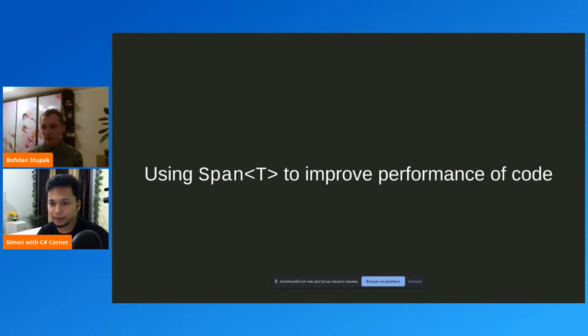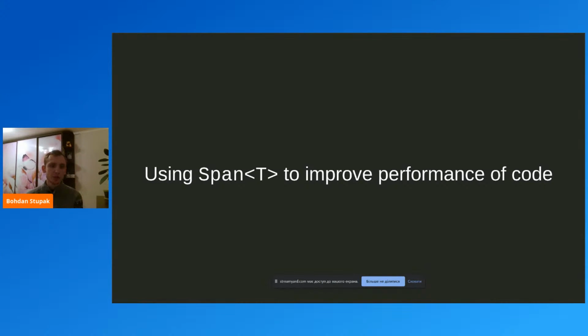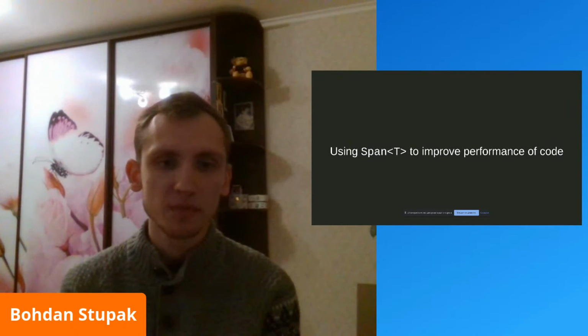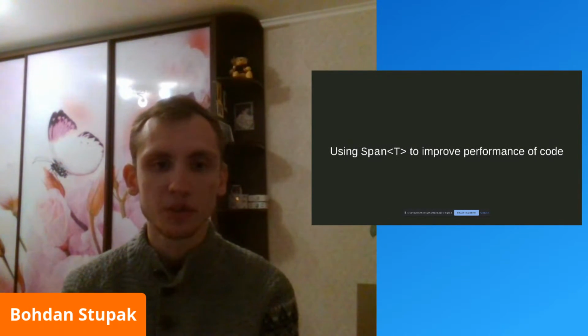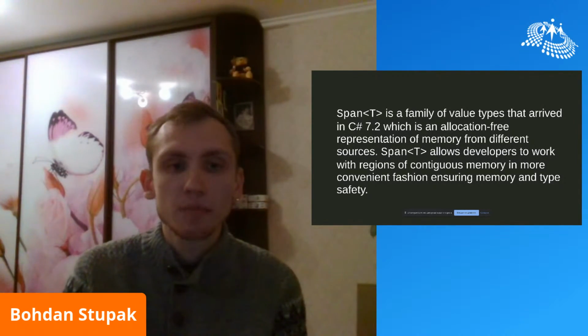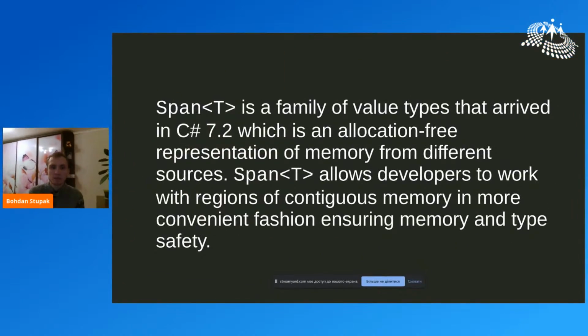So Stephen did a really great introduction, so let's just jump straight to business. As you already know, my talk is about using Span of T to improve the performance of the code. Basically, Span of T is the family of value types introduced in C# 7.2, and it allows you to represent contiguous regions of memory in an allocation-free fashion. We'll discuss later what this means and how it helps us.